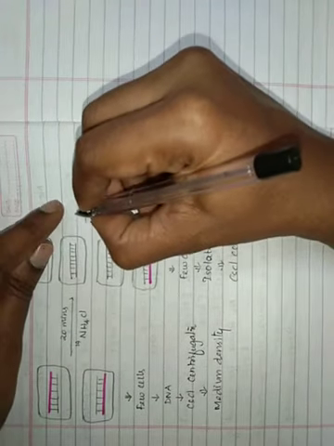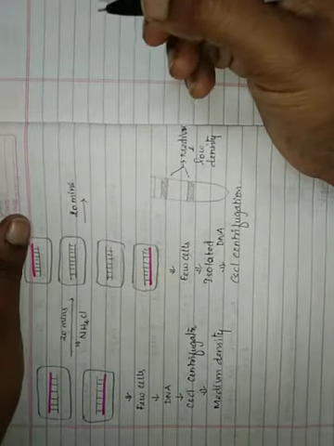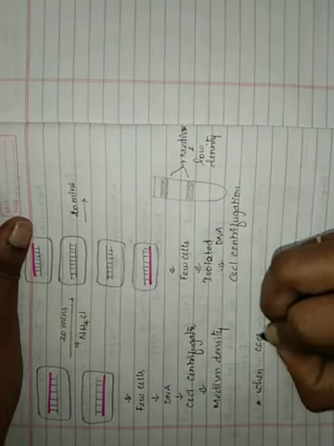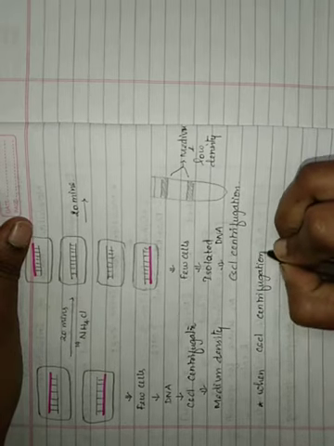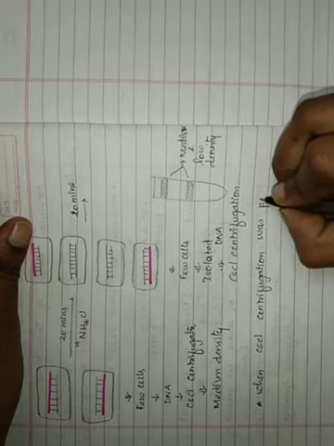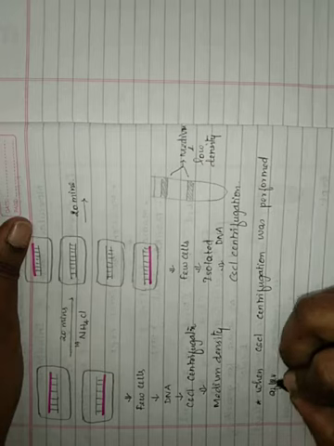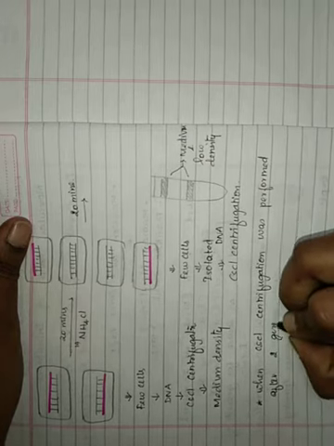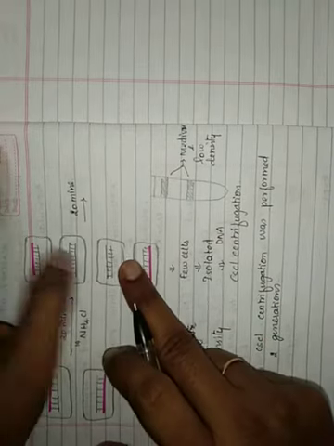After this, they repeated the same experiment for many generations, and for every generation they performed the cesium chloride centrifugation. So when cesium chloride centrifugation was performed after 2 generations, this is the first generation, this is the second generation.